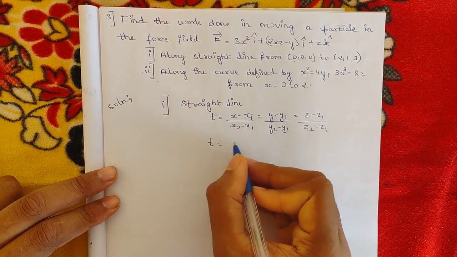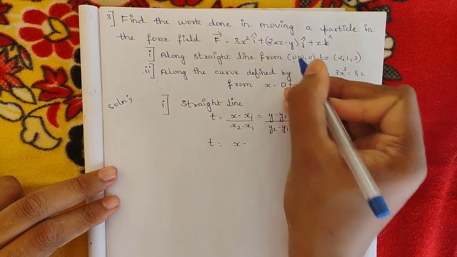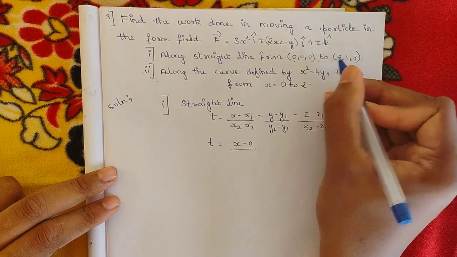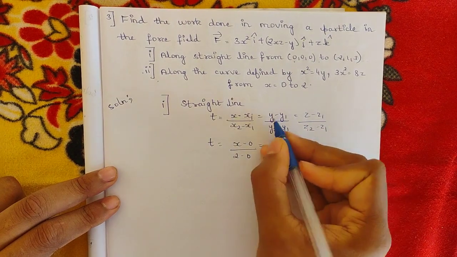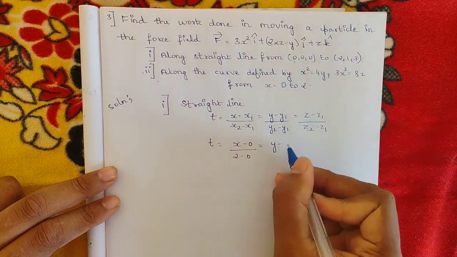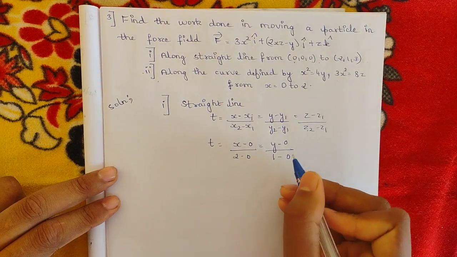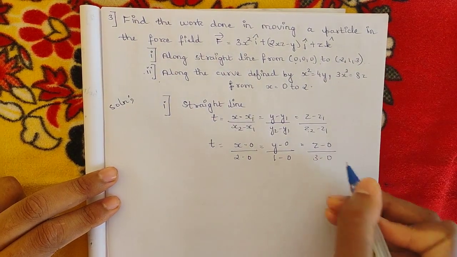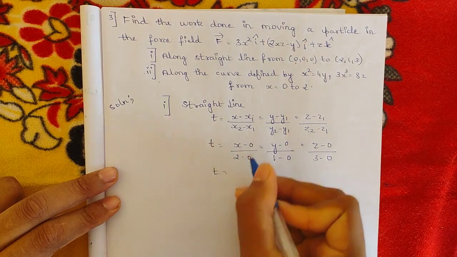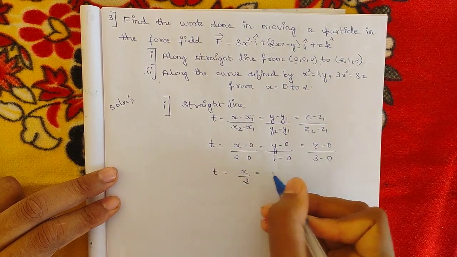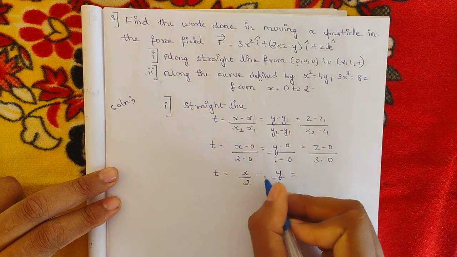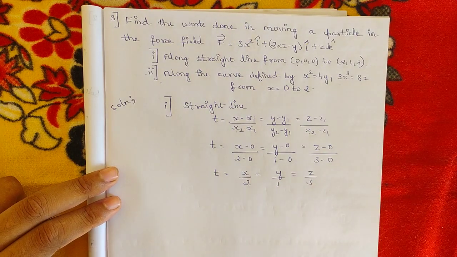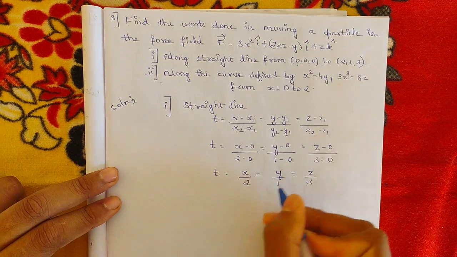X you keep it as it is, that is x minus x1. x1, y1, z1 is the point 0, and x2, y2, z2 is 2, 1, 3. So x2 minus x1 is 2 minus 0, equal to y minus 0 divided by 1 minus 0, equal to z minus 0 divided by 3 minus 0. So that would be equal to x by 2, equal to y by 1, equal to z by 3. Okay, so this is the parameter t. So from this we could be concluding the values of x, y, z as follows.